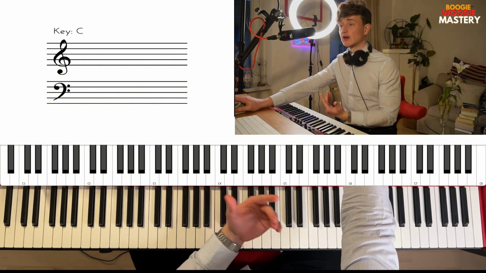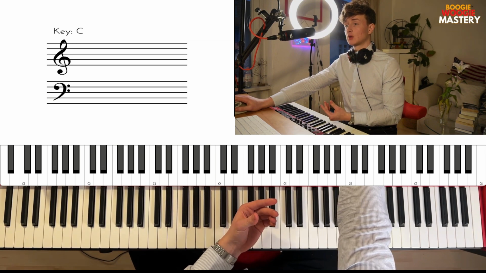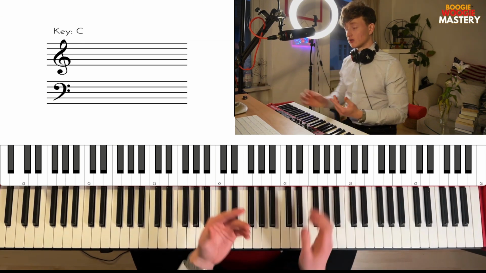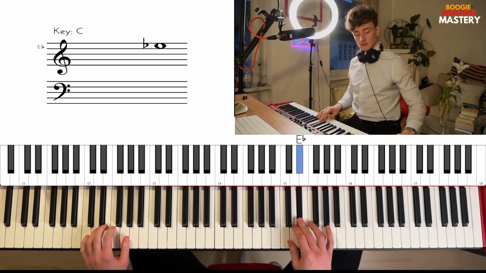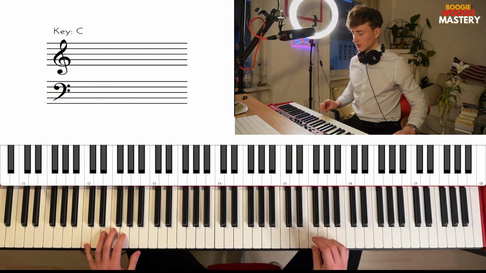And now we're going into the melody on the right hand. So I'm just going to show you what we're going to look at. Three, four.